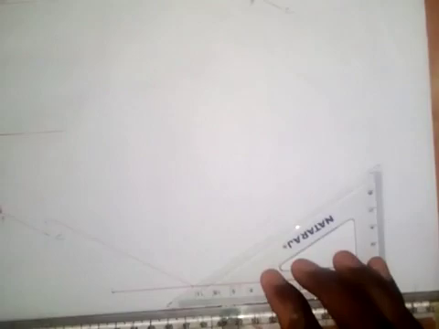So let's start. The first thing to do is to draw a horizontal line. Draw a horizontal line like this, just a short one or however you want it to be. The next thing is you draw a line in this direction with your 30-degree set square. Then you turn it to this side. So at that point, draw a line in this direction with your 30-degree set square.